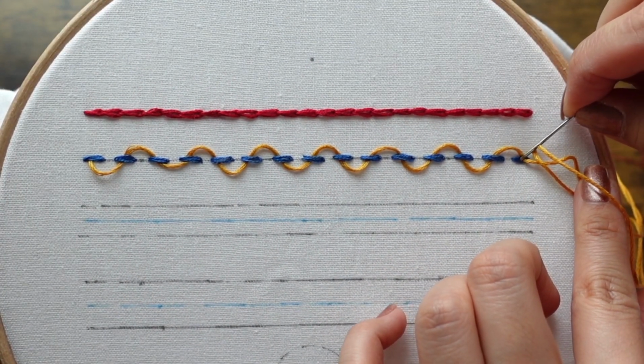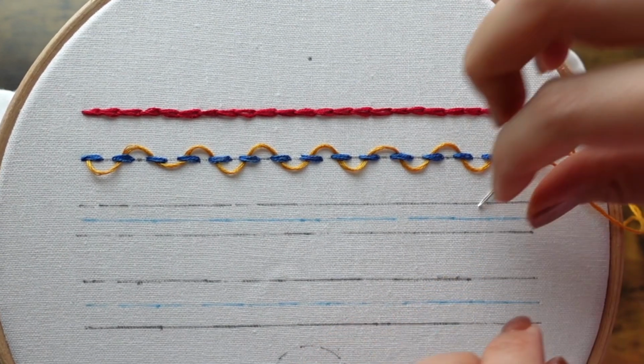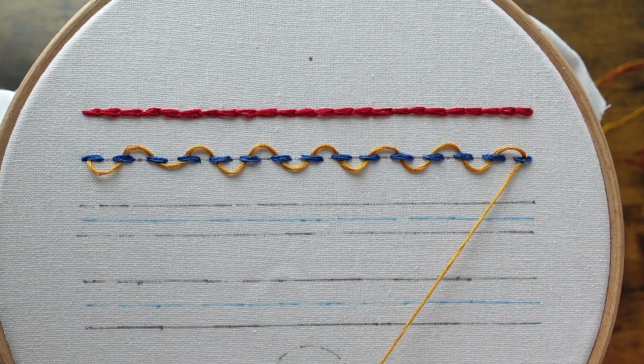For the opposite side, start again at the bottom and lace in opposite direction. Try to keep the loops even on both sides.